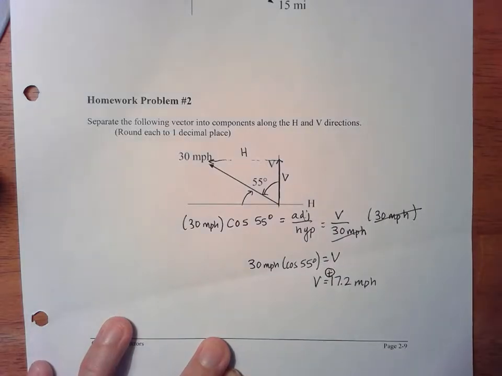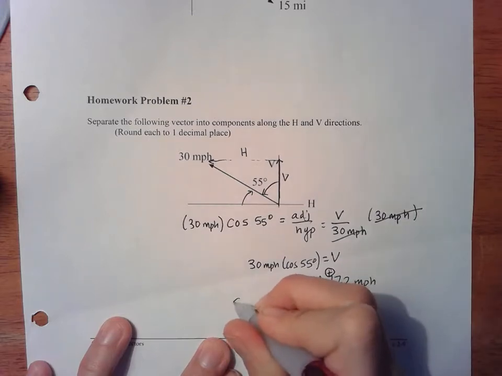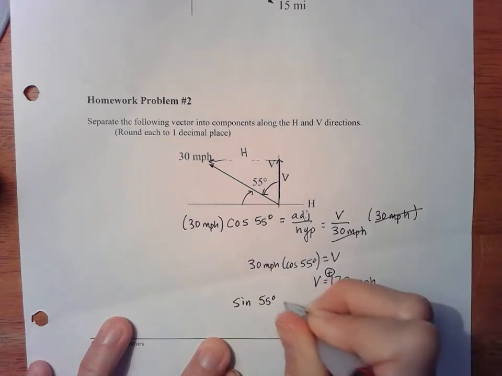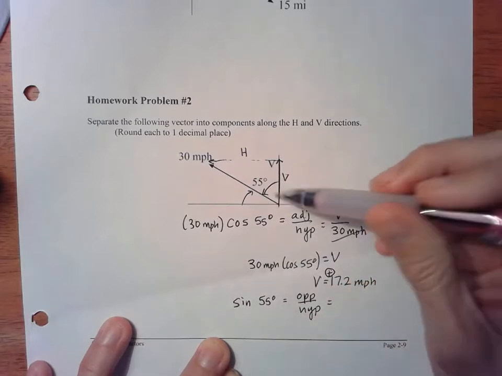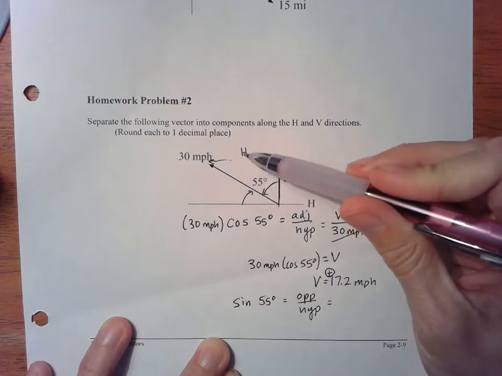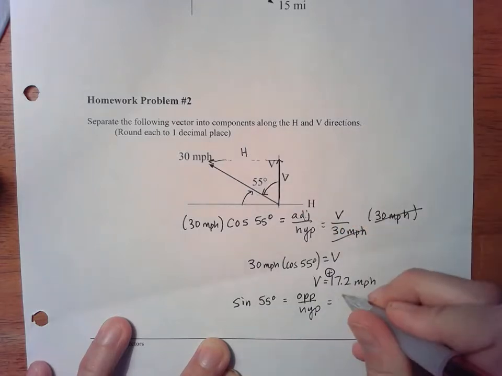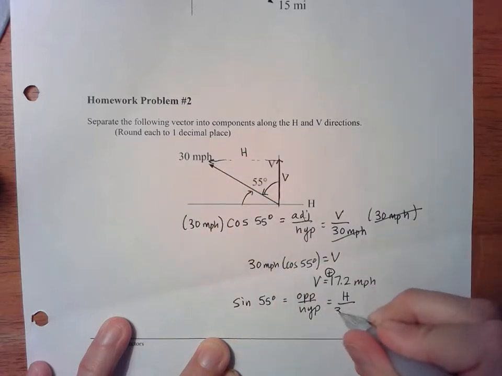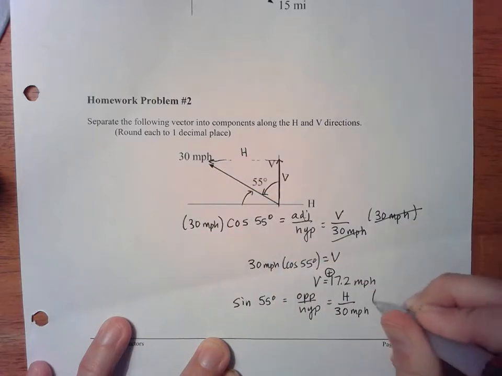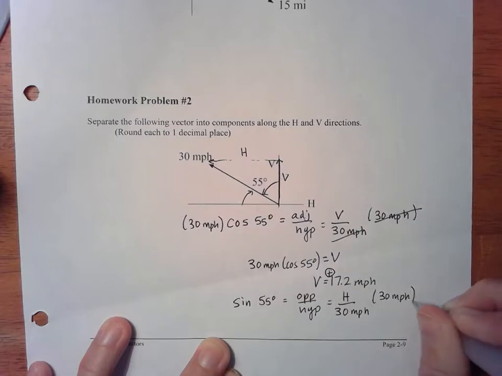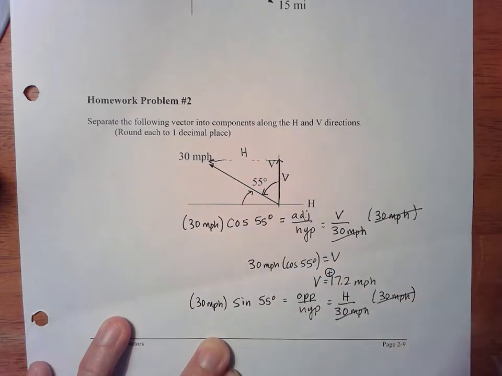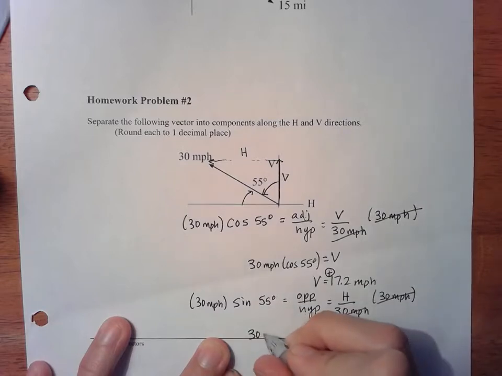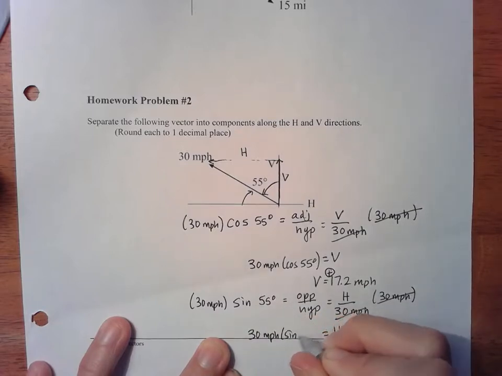And then for my horizontal, I'm going to use the sine of 55 degrees, and that's opposite over hypotenuse. And looking at my 55-degree angle here, that horizontal is the opposite. And then my hypotenuse is always that 30 miles per hour. And again, same method, multiply both sides by that denominator, 30 miles per hour. And I'm writing out all these steps. You certainly don't have to write all of these out, but as you're starting off, it can be a good idea just to keep track of everything that's going on.